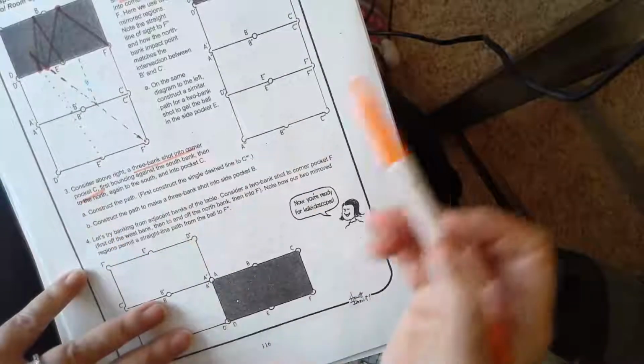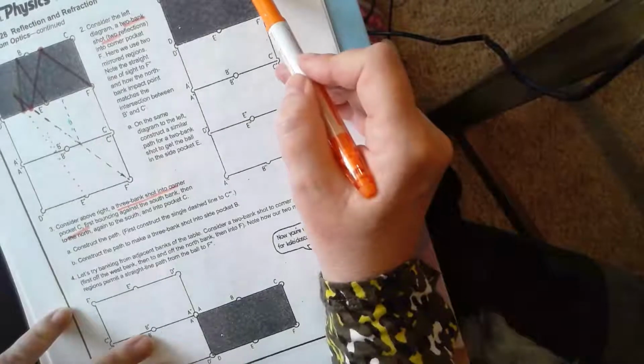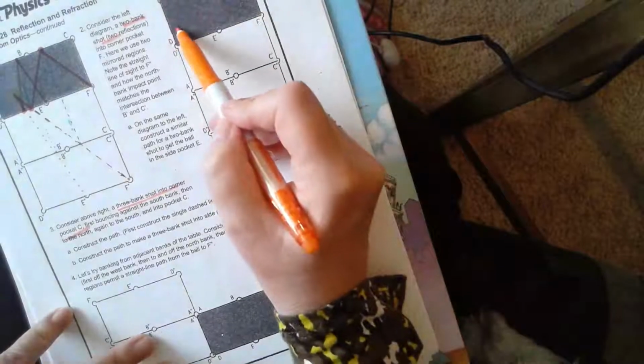Now, we want a 3-bank shot into the corner pocket C. So our goal is this one. Our ball is here.